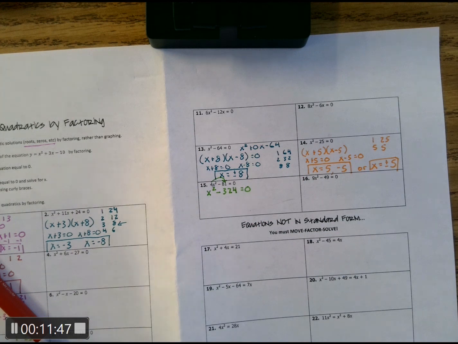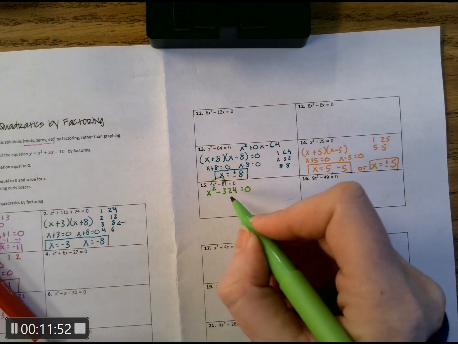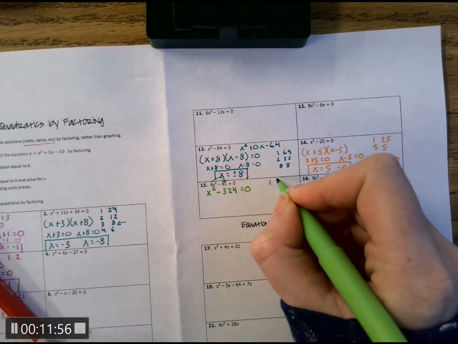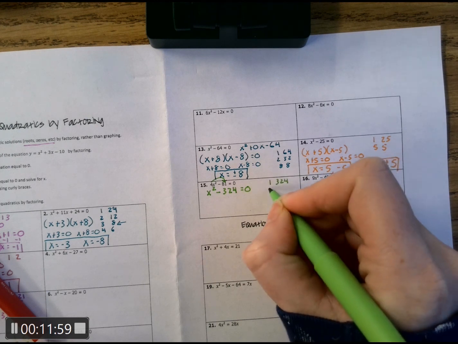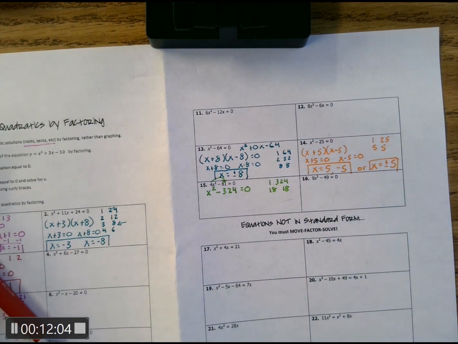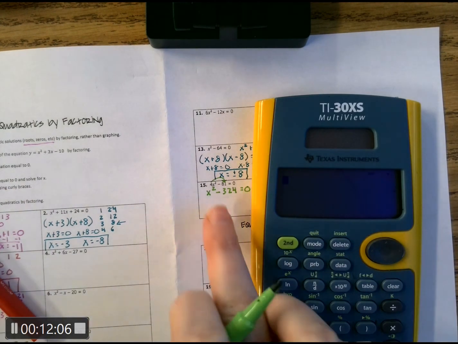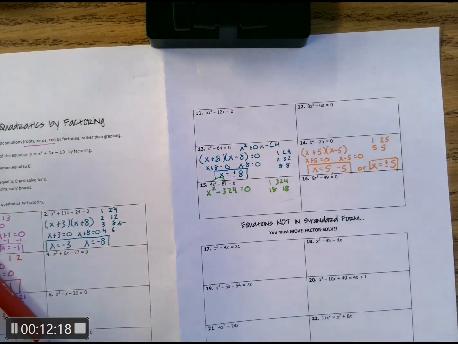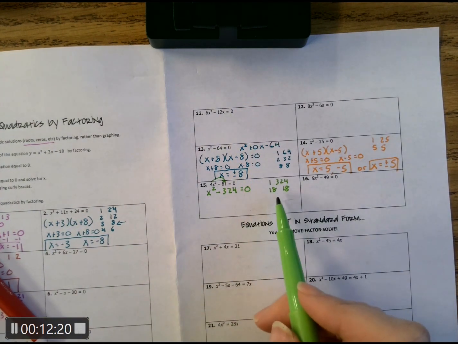Alright. And then we need to find our two factors of 324 that are going to add or subtract to give us 0. And you can do 1, 324, but that's going to be very long to find the factors of 18 and 18. Honestly, once you get to this point, take the square root of 324, and that'll give you 18. And then 18 times 18 gives you 324. So that's where I'm getting these from.